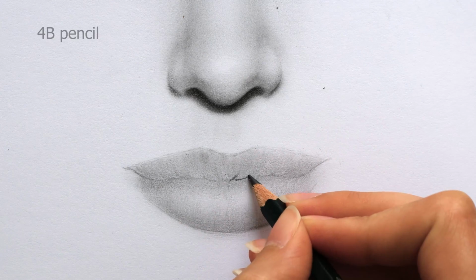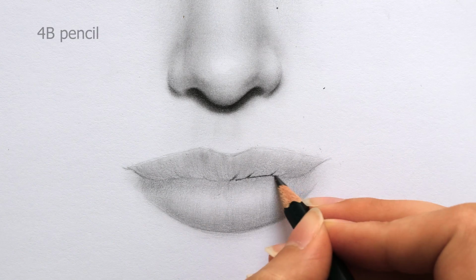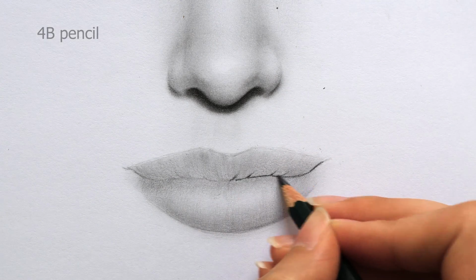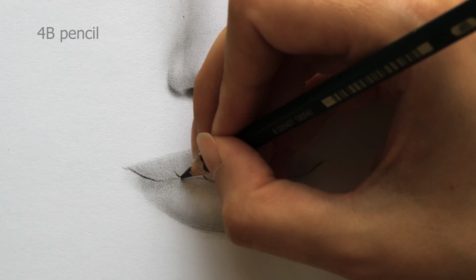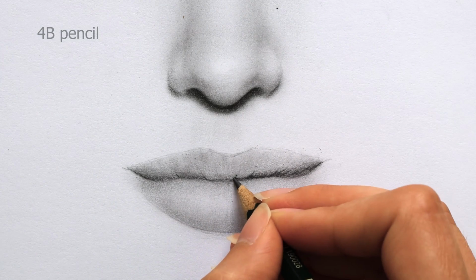Then I will take a softer pencil to darken the middle part of the lips. In this case 4B pencil. There's actually the darkest part of the lips.